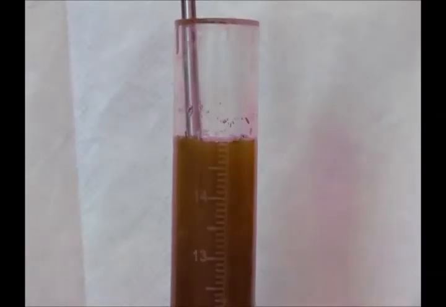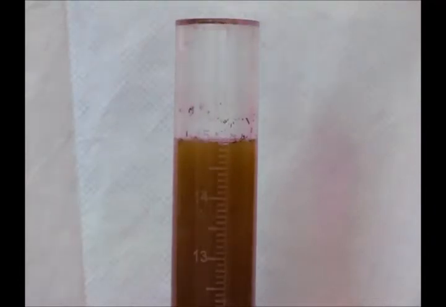When nearing the 15-inch mark, be prepared to pull out the irrigation tube at the same time the cylinder fills to the 15-inch mark.